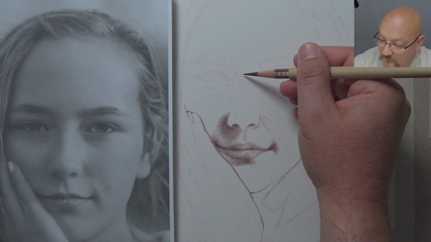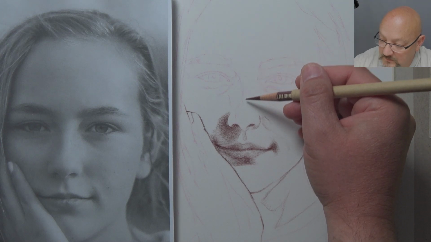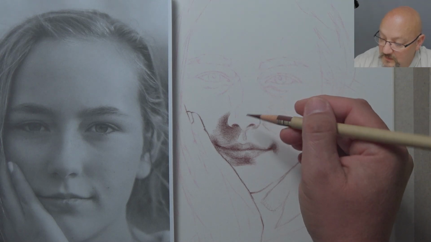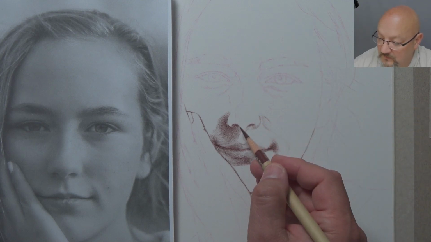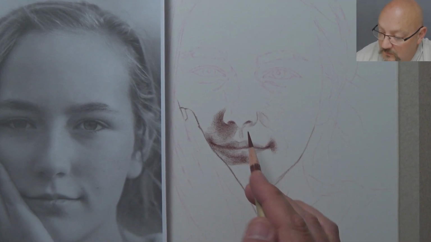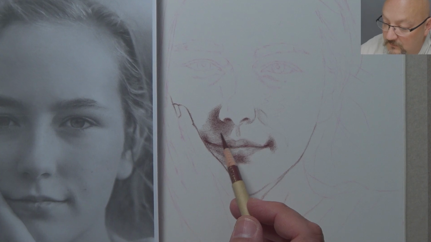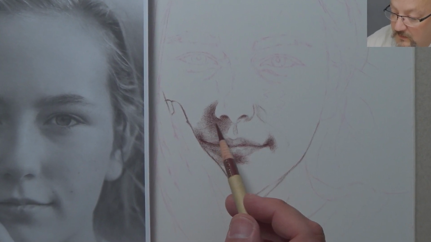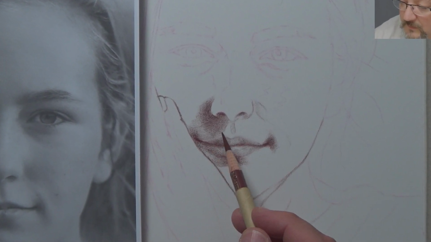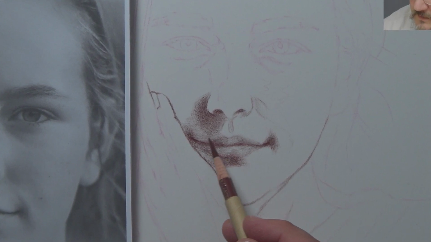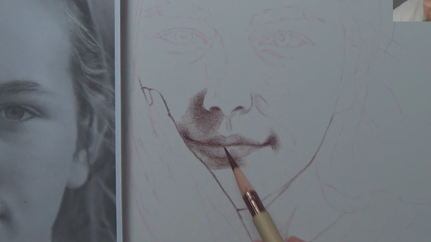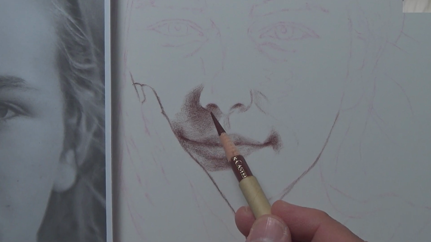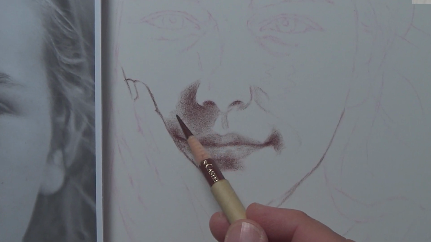It slopes from here at the nasal bone all the way down to the base of the nose, comes out away from the face. Same thing is true with the upper lip, the mouth area right here. So I can come all the way down here, and it should be lighter right here than it is way back here, okay?